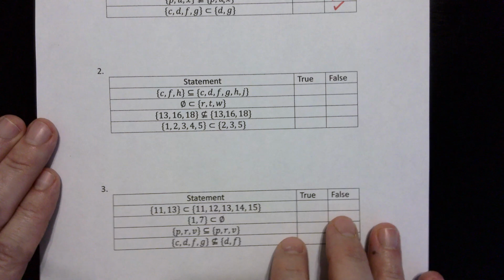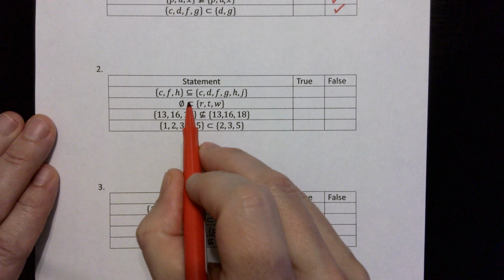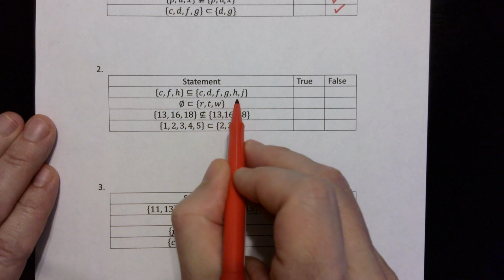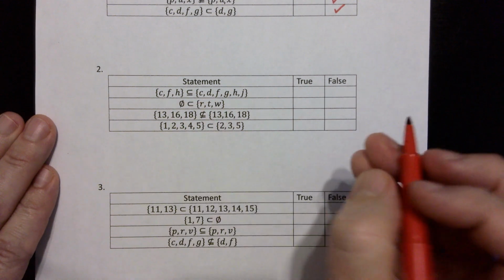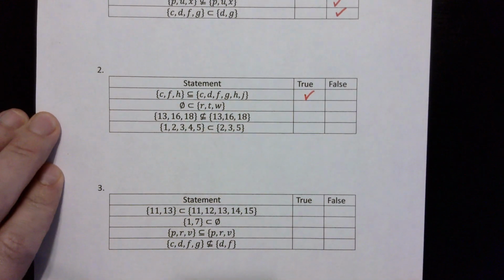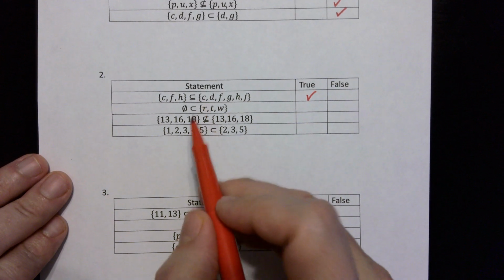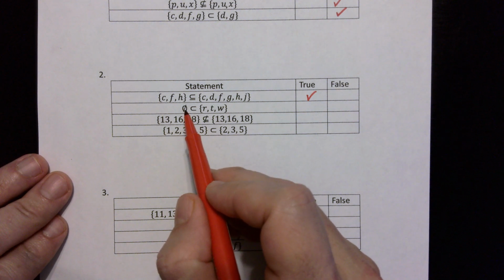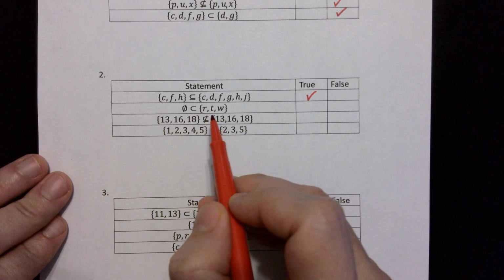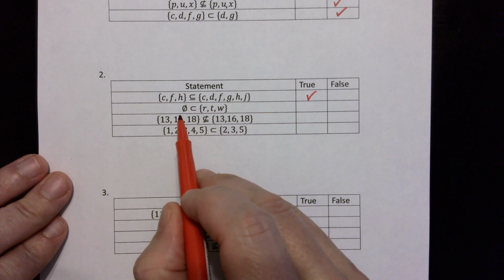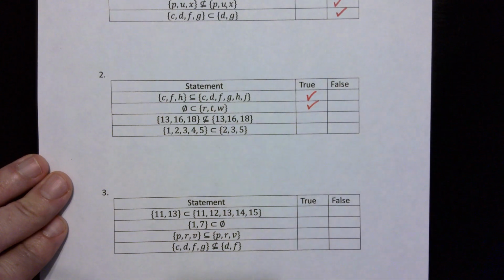Let's look at the next one. We've got the statement C, F, H is a subset of C, D, F, G, H, J. Well, C is here, F is here, and H is here. So yes, it is a subset, and it is also a proper subset. If you were asked that question, that would also be true. The next one is almost the exact same question as the first. Is the empty set a proper subset of R, T, W? Yes, it is. The empty set is a proper subset of everything except for itself. So that one is true.